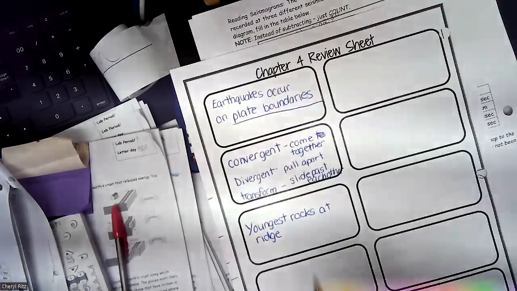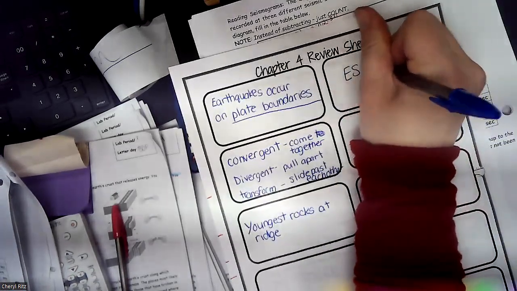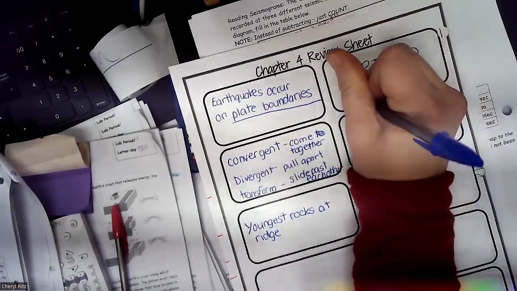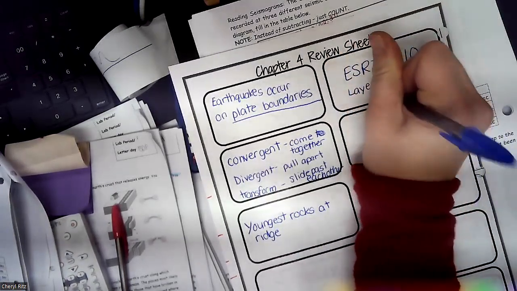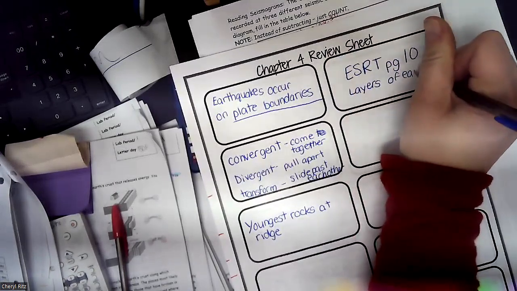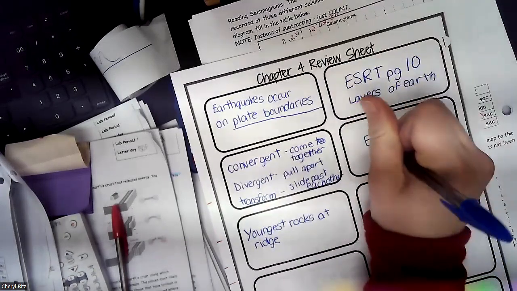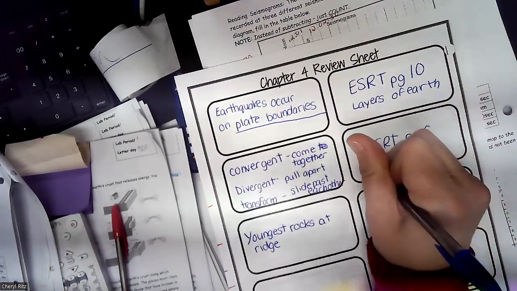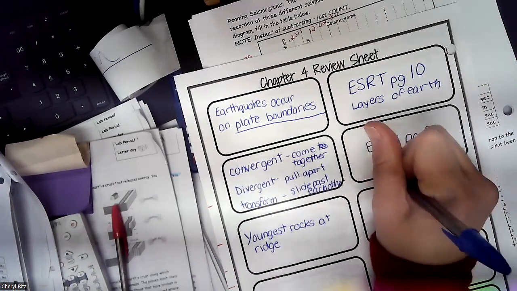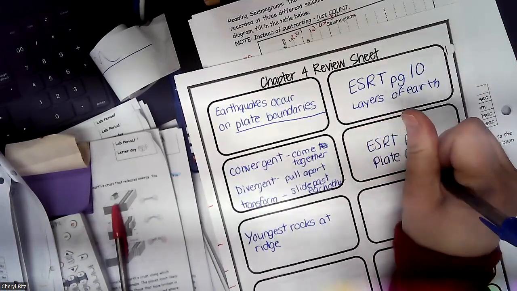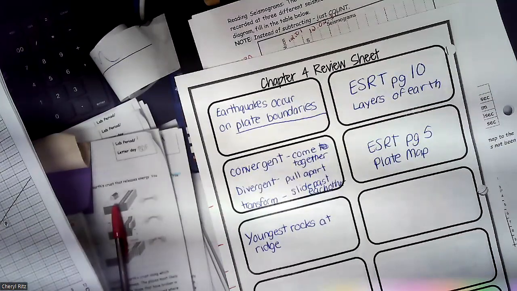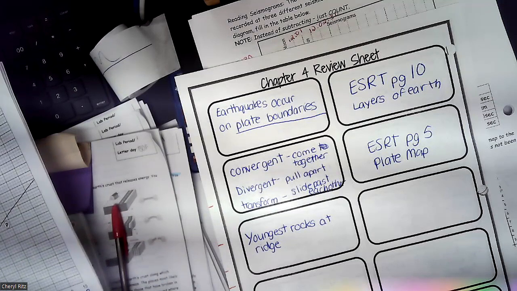And then I'm just gonna remind you. ESRT page 10. That's the layers of the earth. And ESRT page 5, that's the tectonic plates. That's the plate map. That sums up what you have to do for the test tomorrow. And that's it.